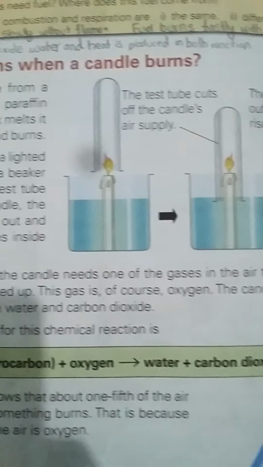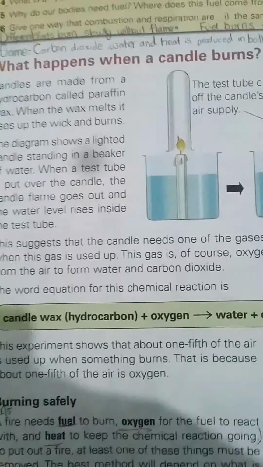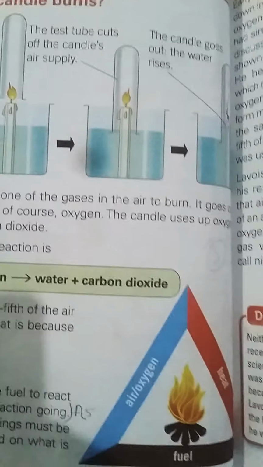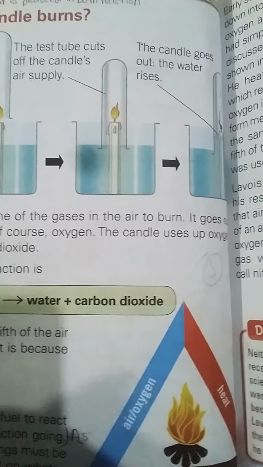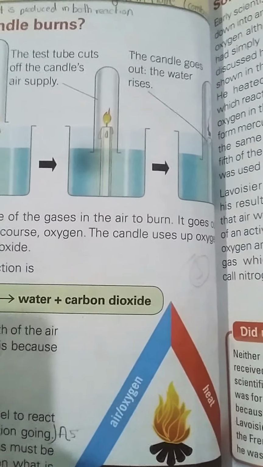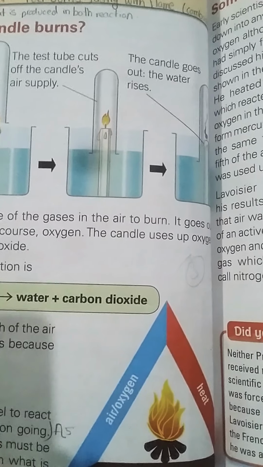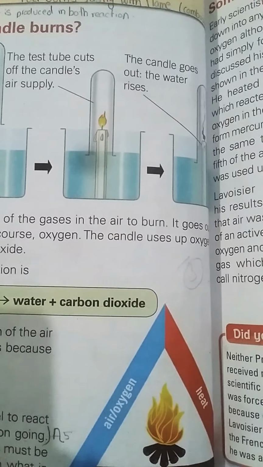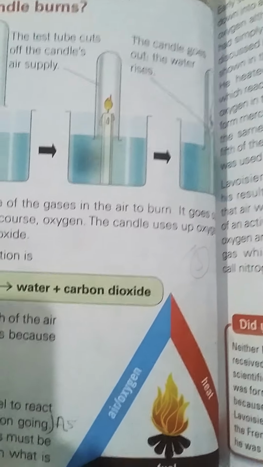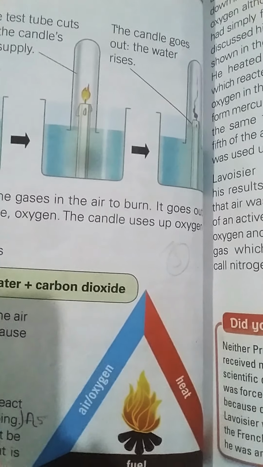Next, I am telling you about the fire triangle or the combustion triangle. The combustion triangle is needed for you to burn safely. It means that something is burning in the air. For safety you need three things.